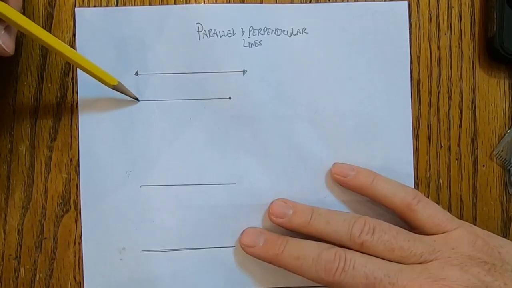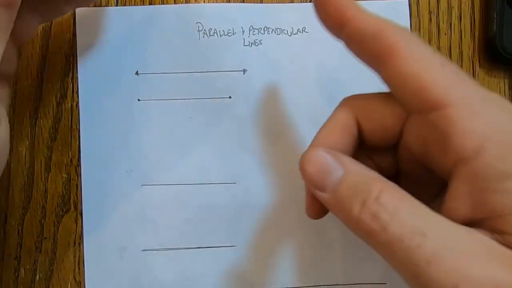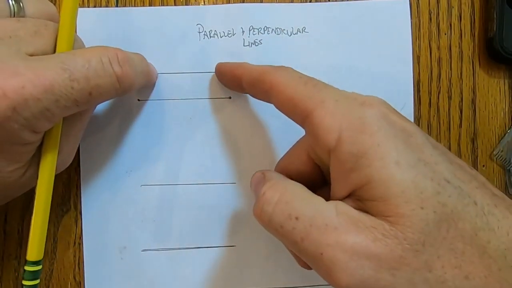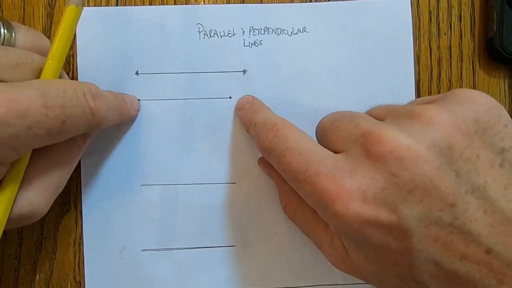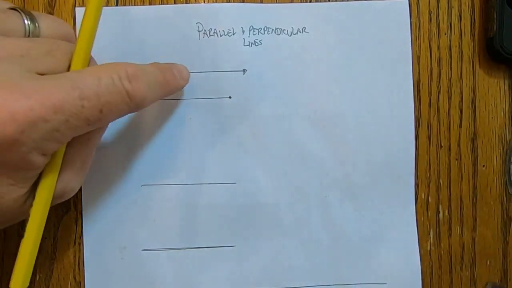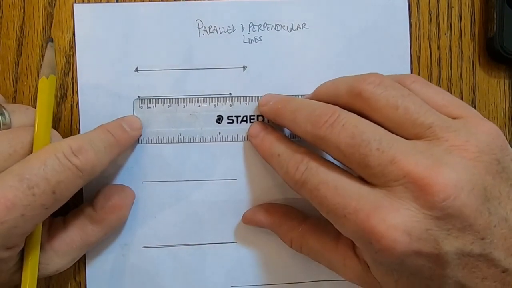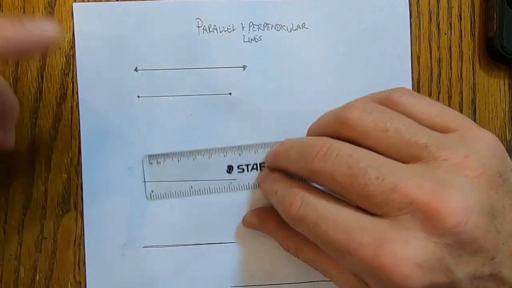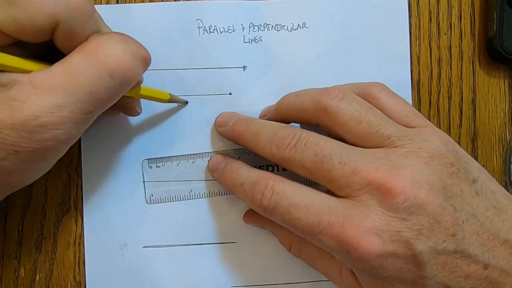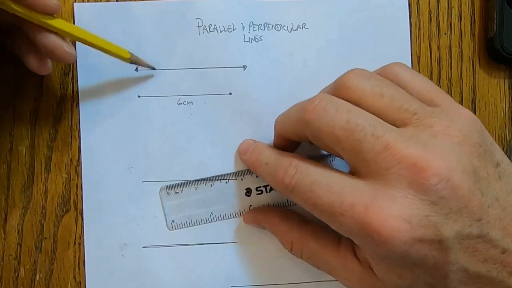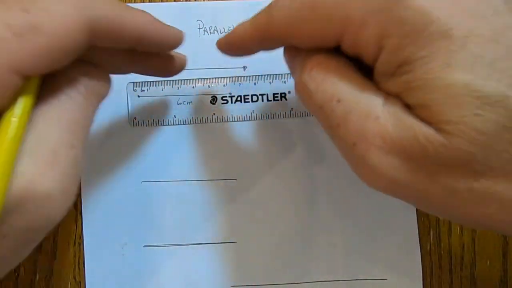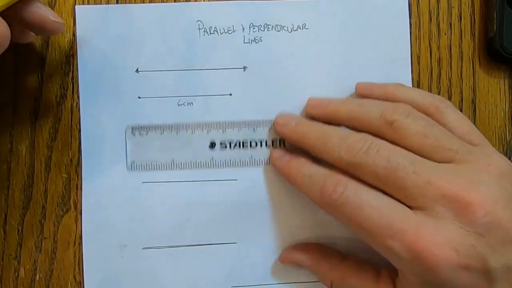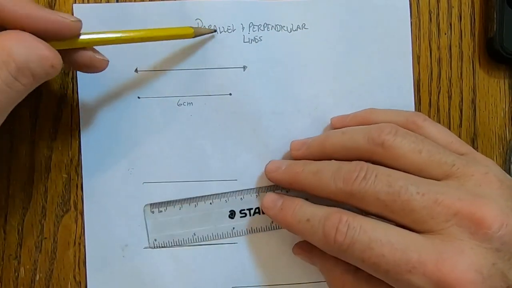Here we have what's called a line segment. A line segment is a piece or a chunk out of a line. It has a definite start and end point, so it has a definite length, whereas a line has no definite length. For example, this one is 6 centimeters long. A line, you wouldn't measure, because those symbols say it goes on forever. So what we want to do is look at parallel.